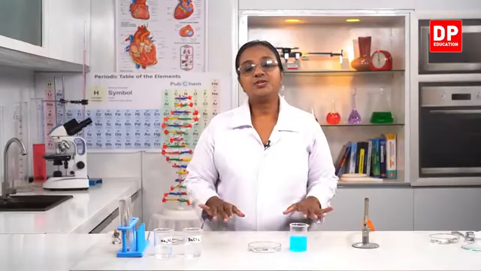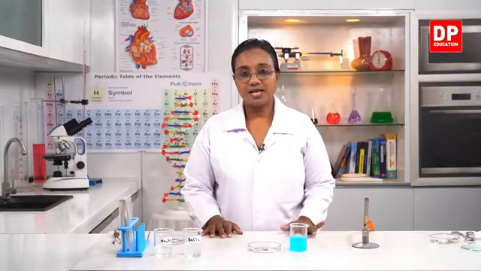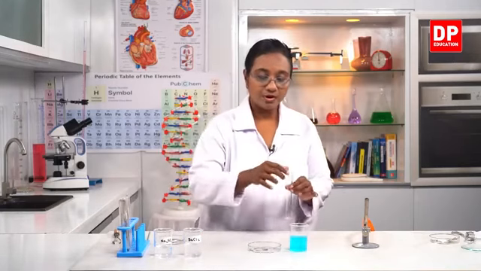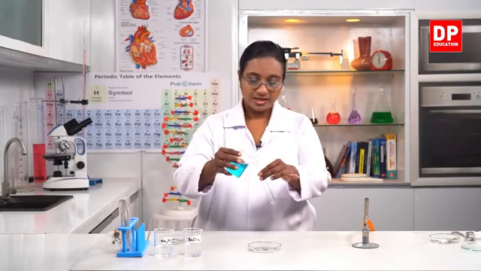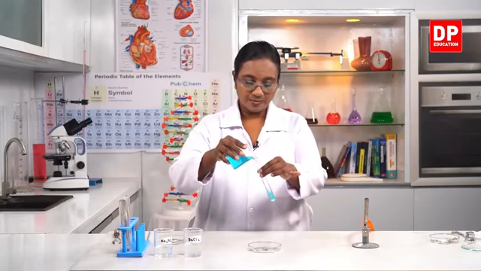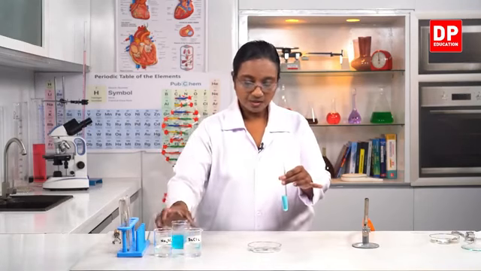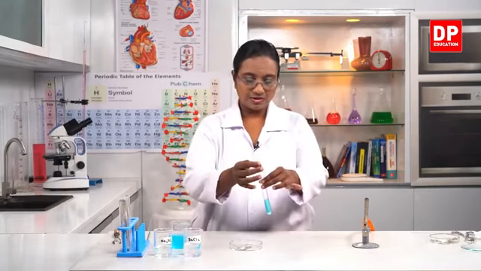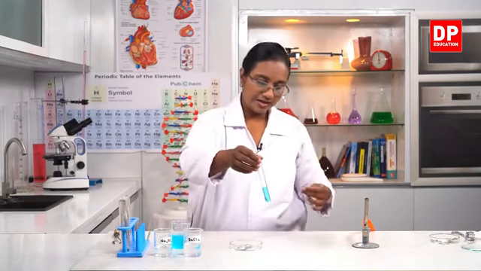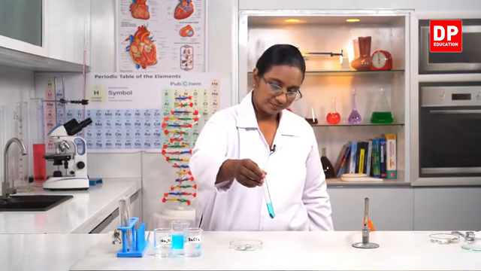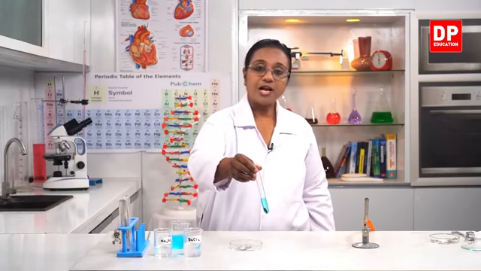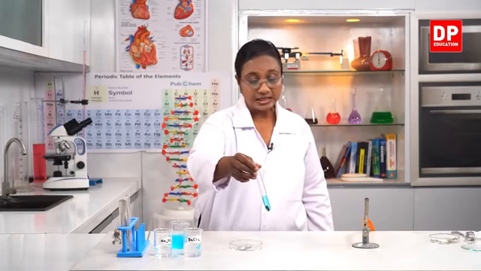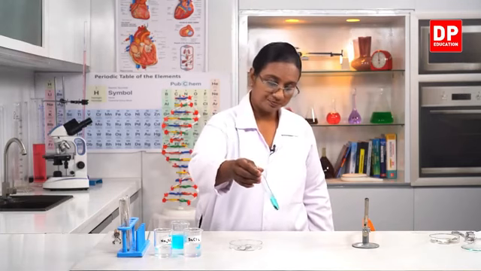So students, as I told you all, we need to react copper sulfate with zinc. To do that, I will take a small amount of copper sulfate into a test tube. Here we can use a test tube, no need of a boiling tube. Into that, I will put a piece of zinc. Observe clearly what happens. You will have to observe the color of copper sulfate, and also whether anything deposits at the bottom.